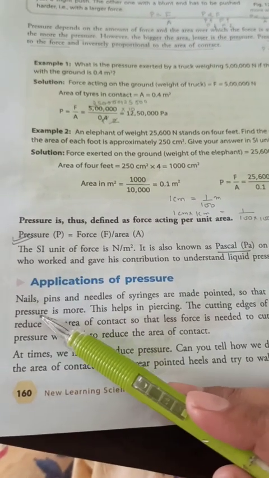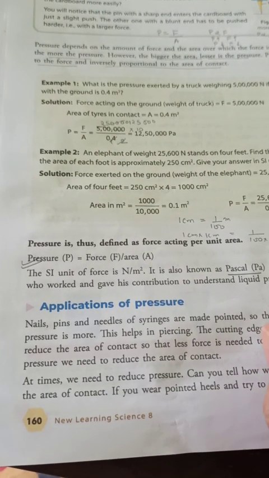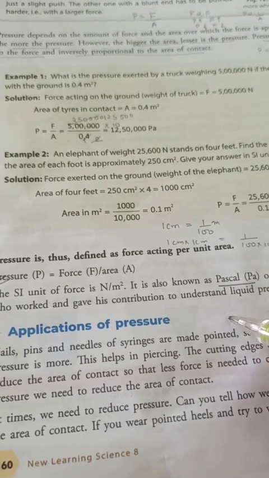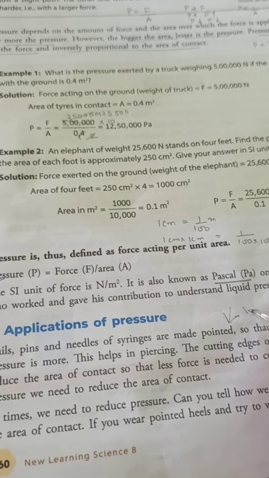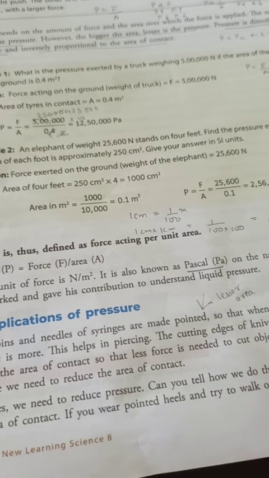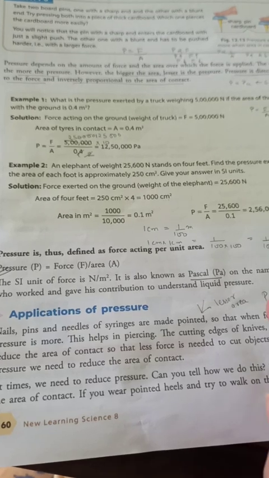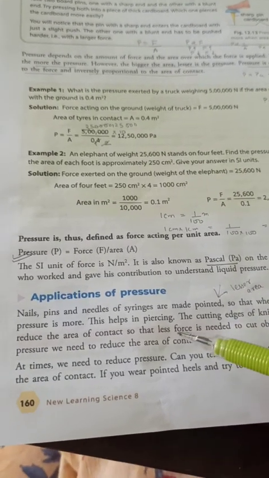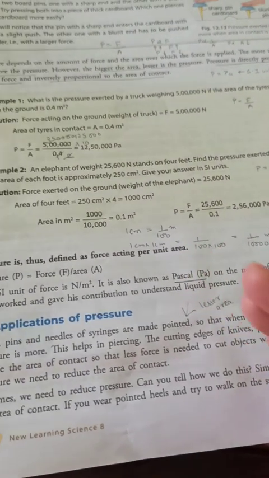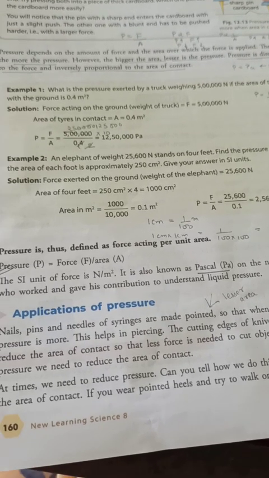So you all know that nails, pins, needles and syringes, they all are made pointed because we have to pierce them somewhere. They are pointed, so they have lesser area, and when the area is less, pressure automatically increases. So if my needle or pin or an iron nail is sharp, it can easily pierce into a hole. Similarly, knives and blades, if they are blunt, we are not able to cut properly with them. But if the knife is sharp, or a new knife which is extremely sharp, it is easily used to cut different objects.